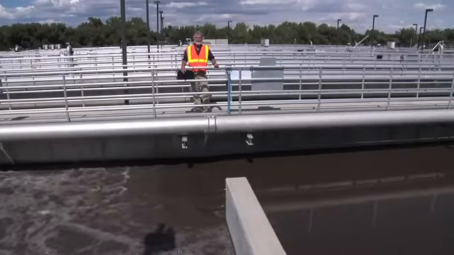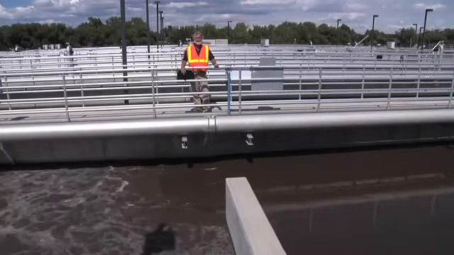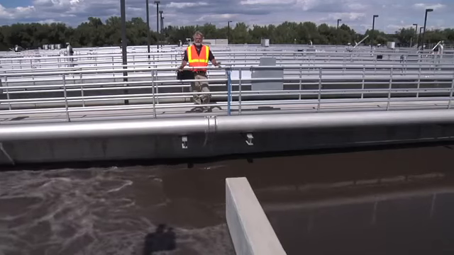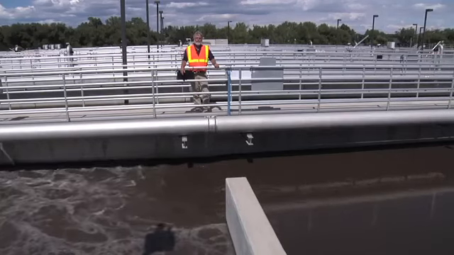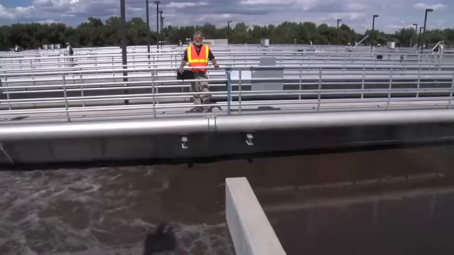It takes about 5 hours from the front end of this plant all the way through the aeration to the other end before the water goes to the secondary clarifiers. On the other hand, the microorganisms are recycled, and it takes about 9 days this time of year for the microorganisms before they're wasted from the plant.